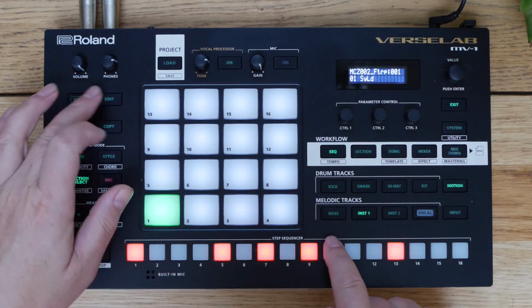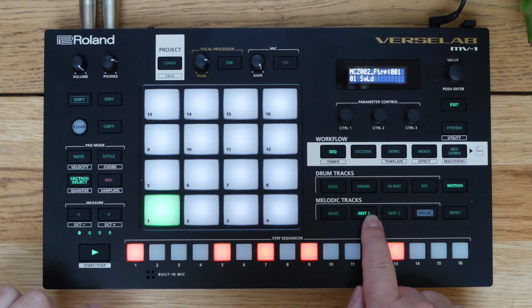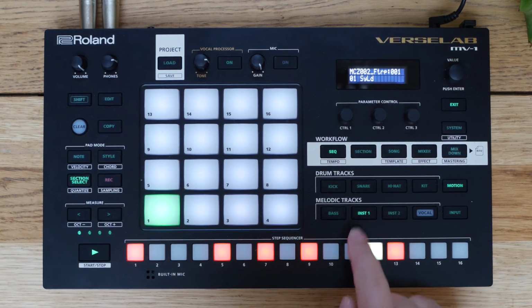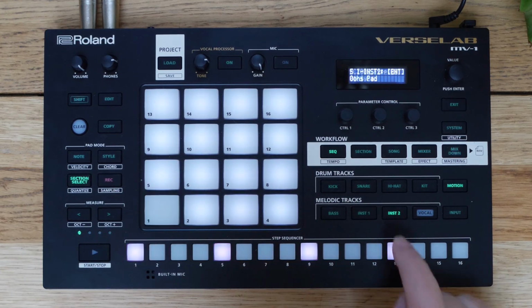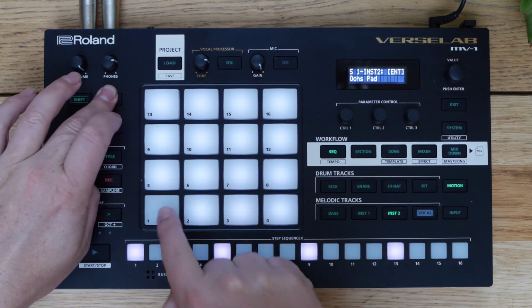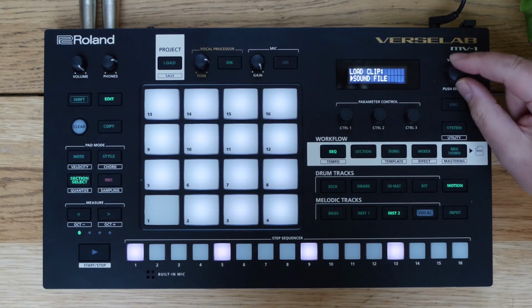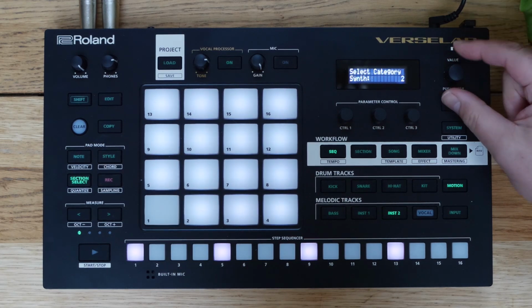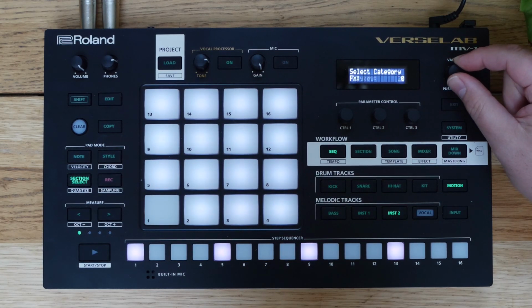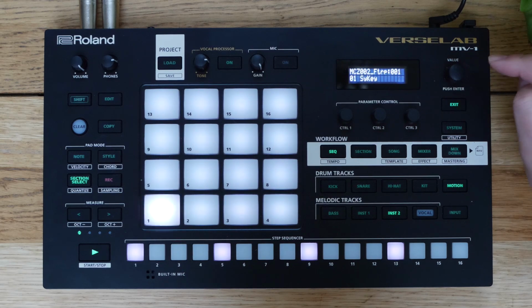So don't forget I'm still on the same clip, but a different sound, different track. Cool, let's maybe go to instrument 2 and put a pad on there, so we'll edit that. Load the clip, sound file, oops, keep on doing that. Don't want a synth, I want maybe a poly key. Should we try poly key? Let's have a go.